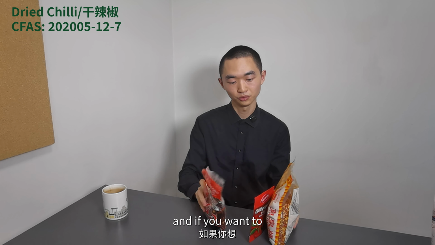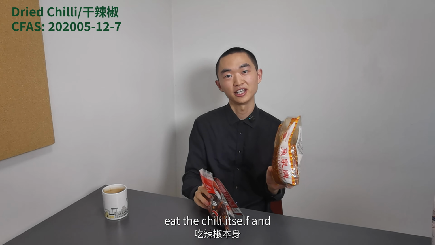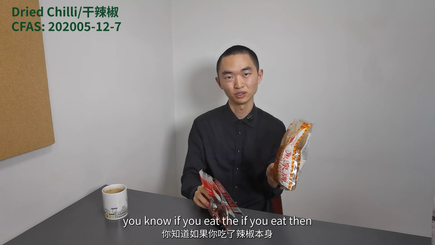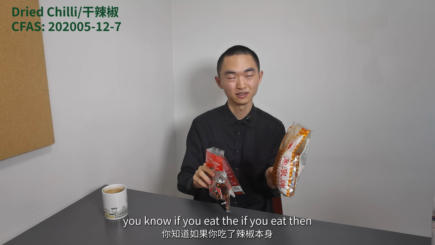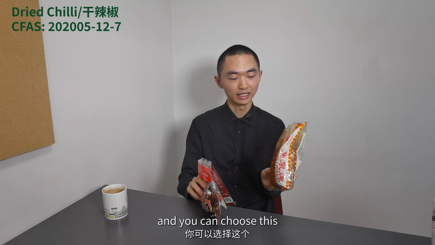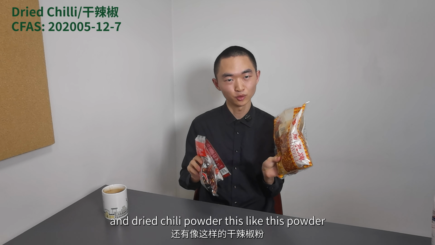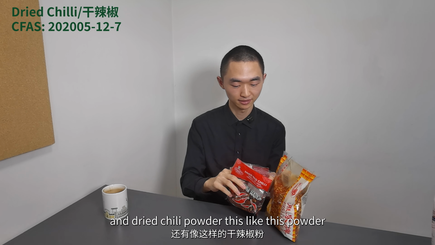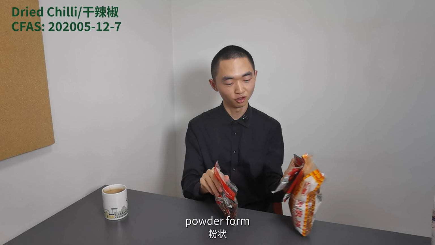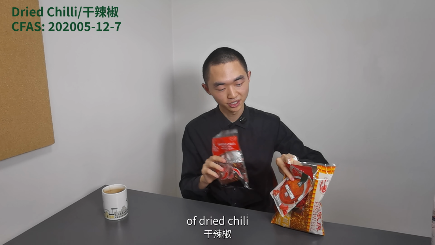And if you want to eat the chili itself, then the food will be even more spicy. You can choose this dried chili powder, this powder form of dried chili.